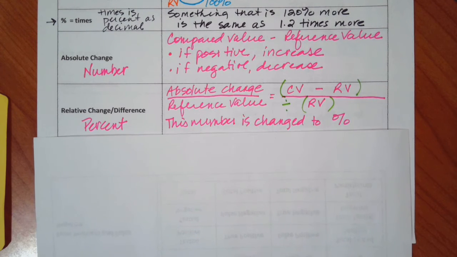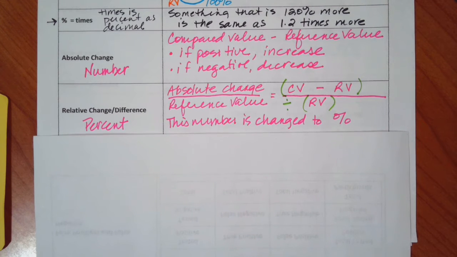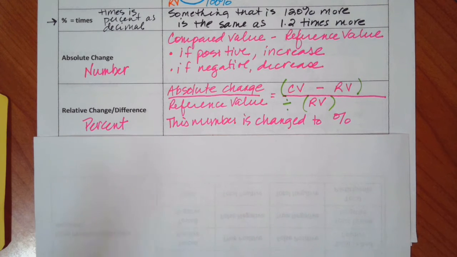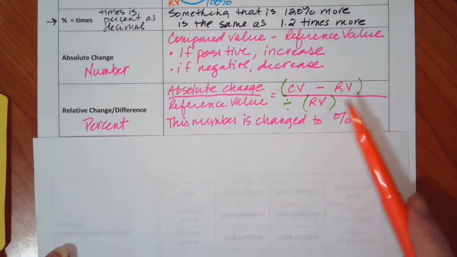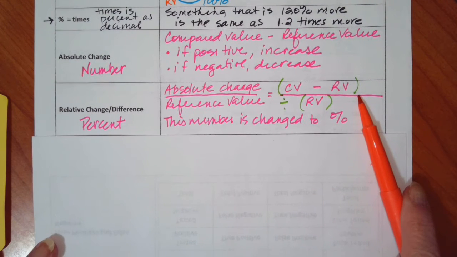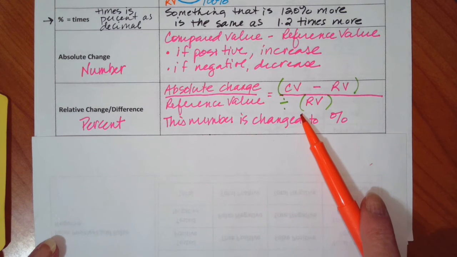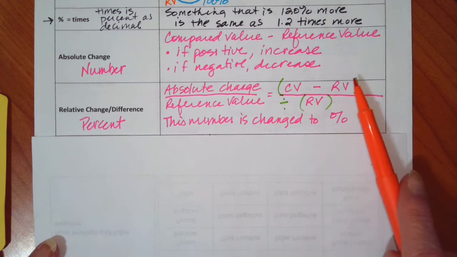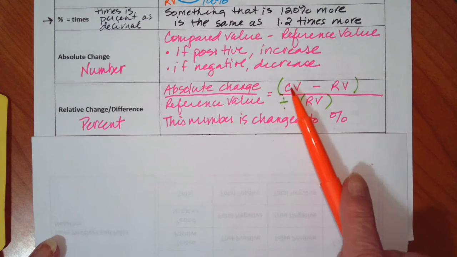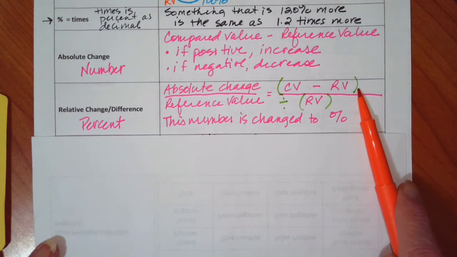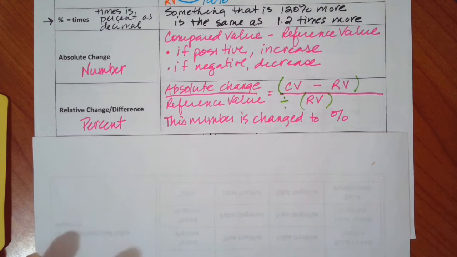Then the relative change, or difference, is the absolute change divided by the reference value. So it's the compared value minus the reference value divided by the reference value. And remember, when you're doing this in your calculator, you're going to put the whole thing in the numerator in parentheses divided by the denominator. And then this number you change to a percent.